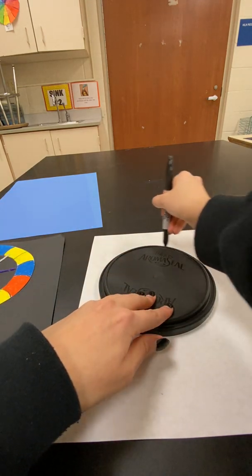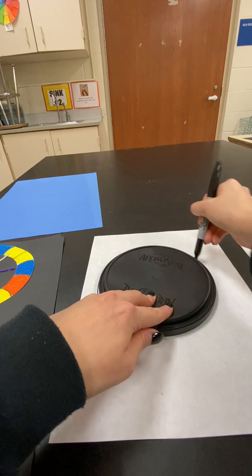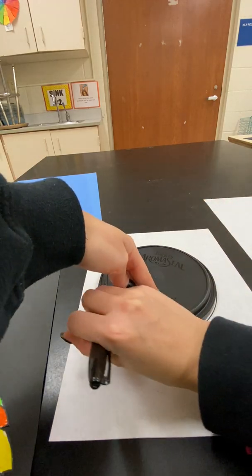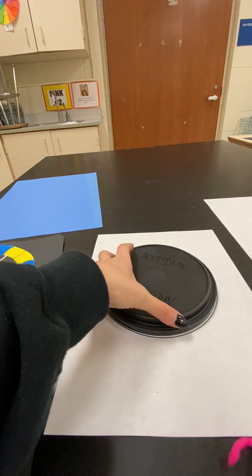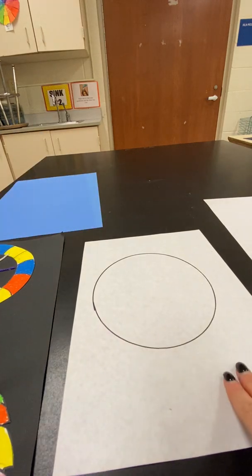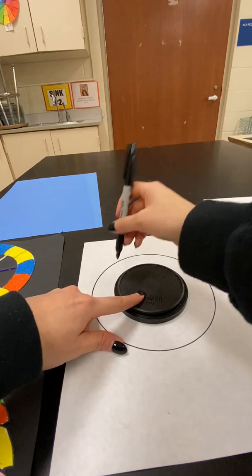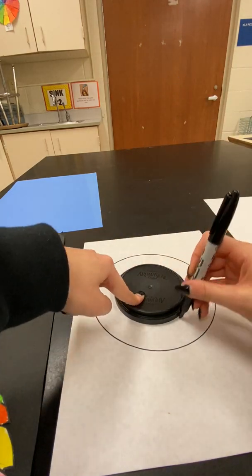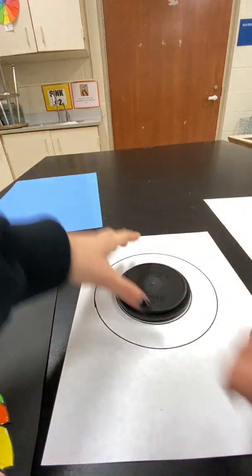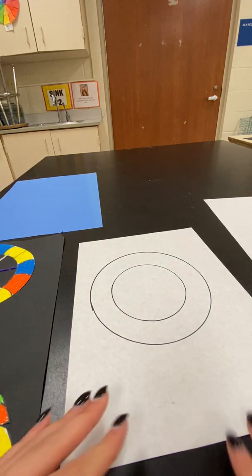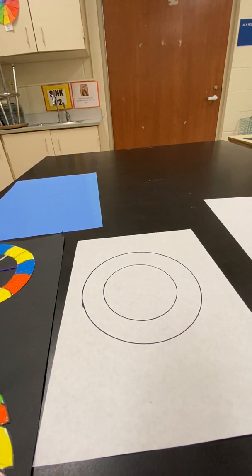If you don't have a lid that you can trace around, or some kind of object that's a circle, you are welcome to freehand your circle. That is not a problem. Then I found a smaller one for the inside. I'm going to go around it here. Then we have that part of our dream catcher.